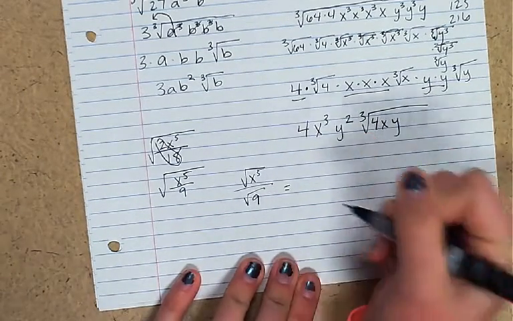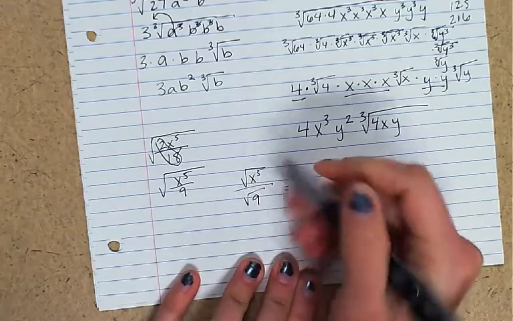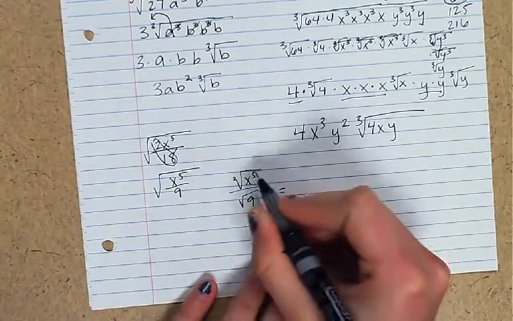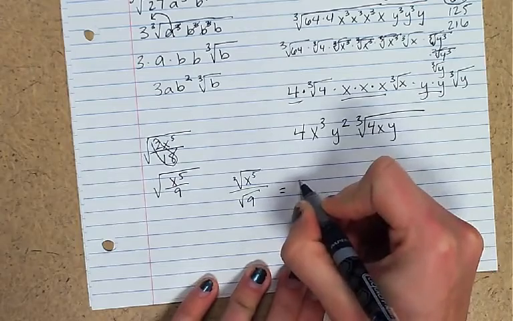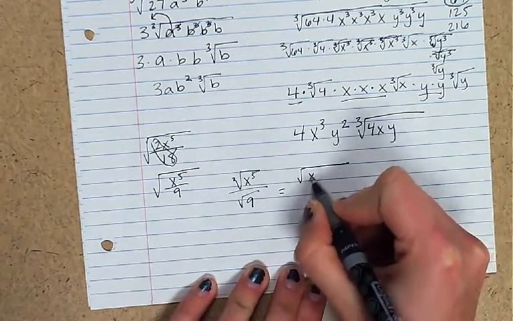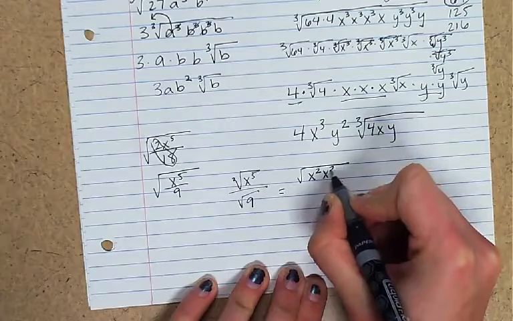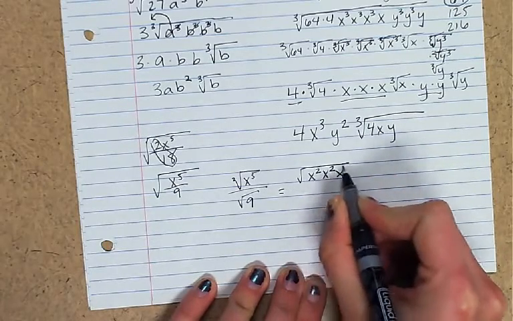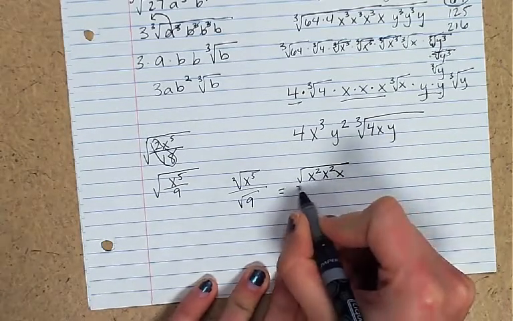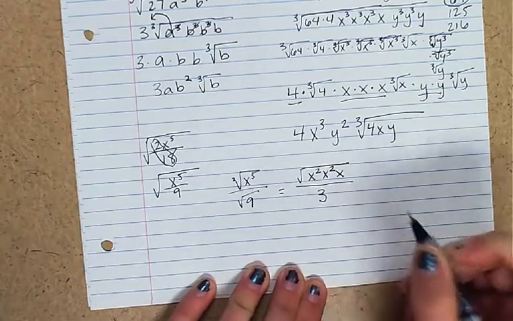So on the top, when you're doing square root, there's an imaginary little 2 there that we don't write. So we have to figure out how many groups of 2 we have in x to the 5th. So I end up with 2 groups of 2, 2, 4, 5. All over the square root of 9 is just 3.